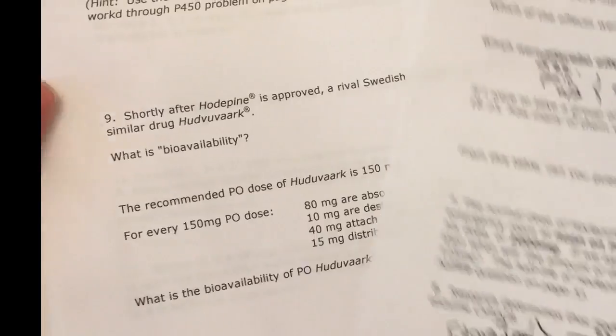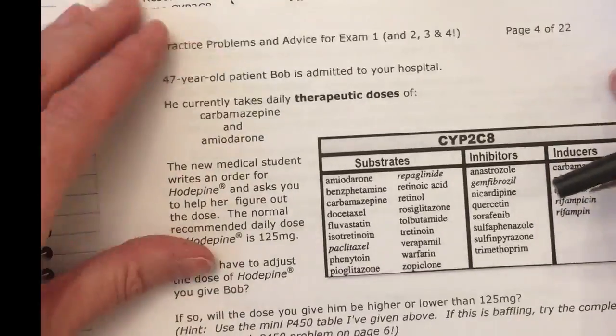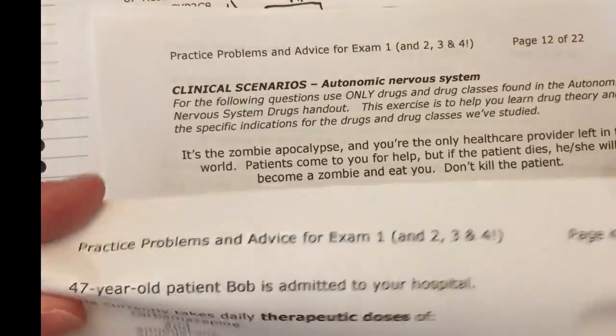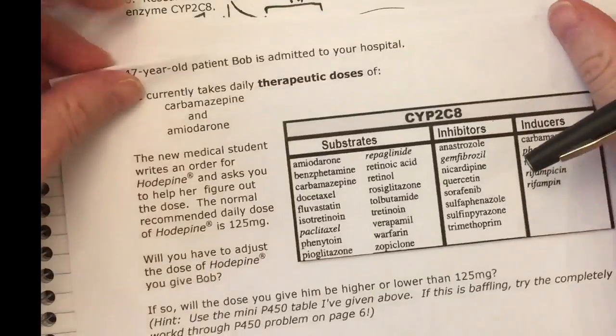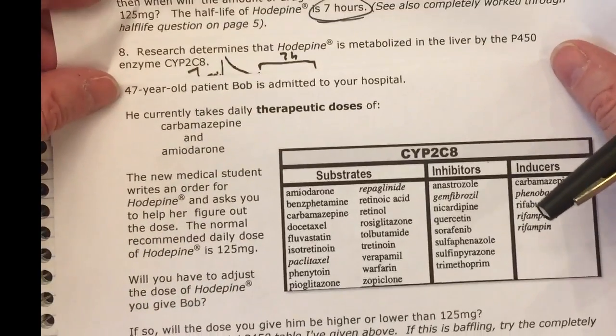Oh, actually. Okay, the next question is sort of on 2 pages for some reason. Okay. There we go. All right.